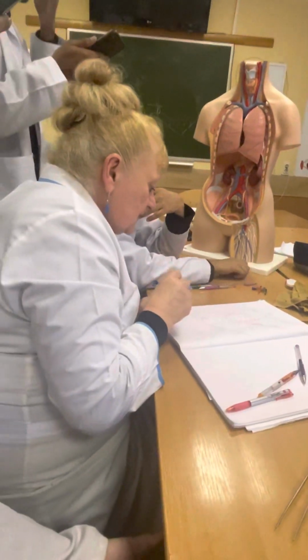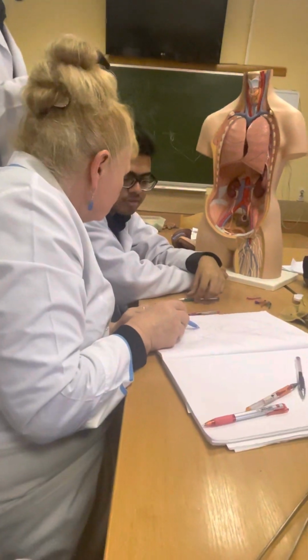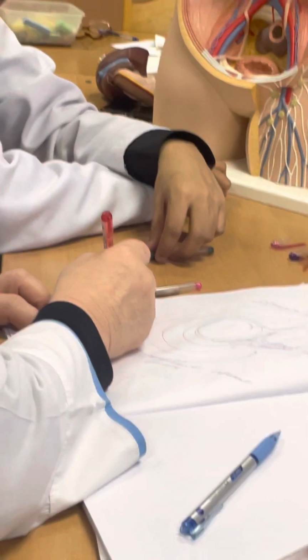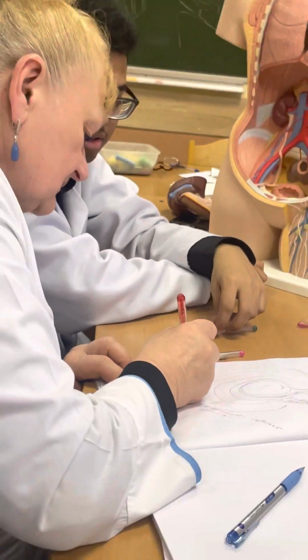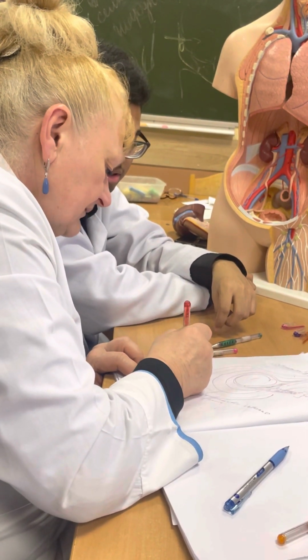Here it comes below and it will join to what? We'll call it cremasteric fascia.